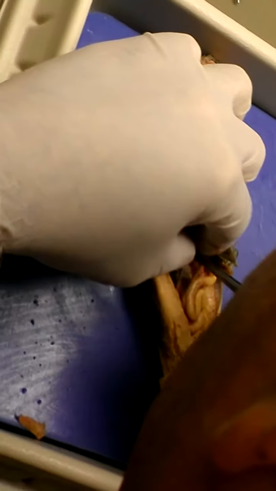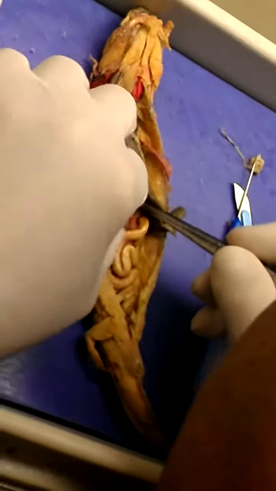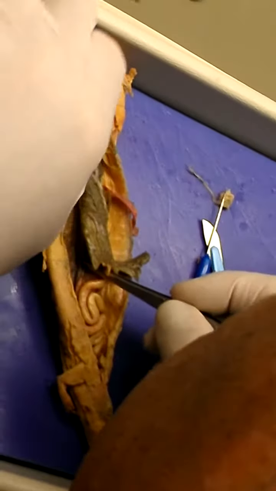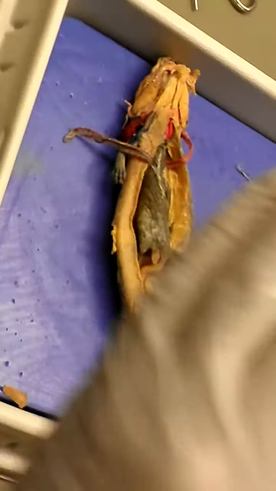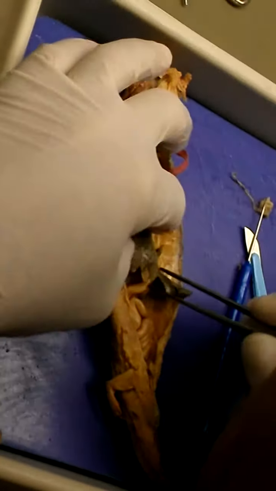Okay. Here's the other lung on this side. Okay. That's the other lung. They're not really big like the lungs over there. They're just simple sacs. Okay. So that's the lung. All right.